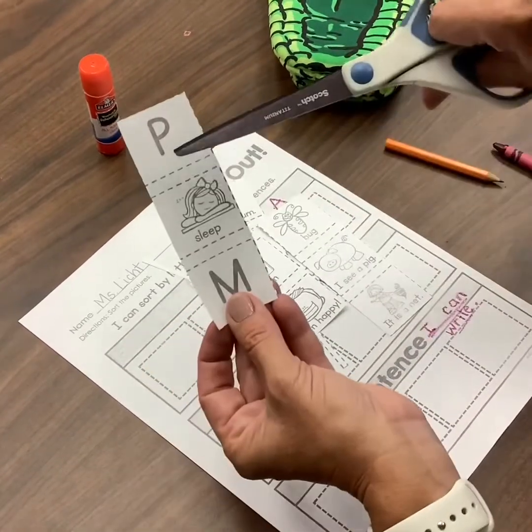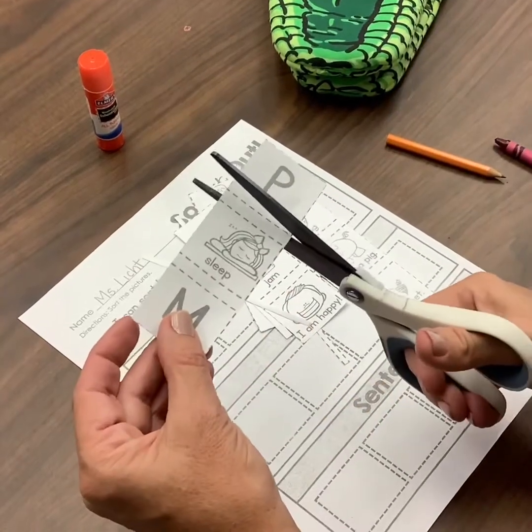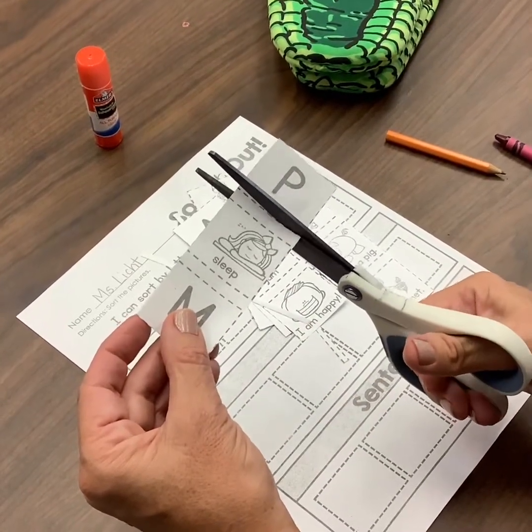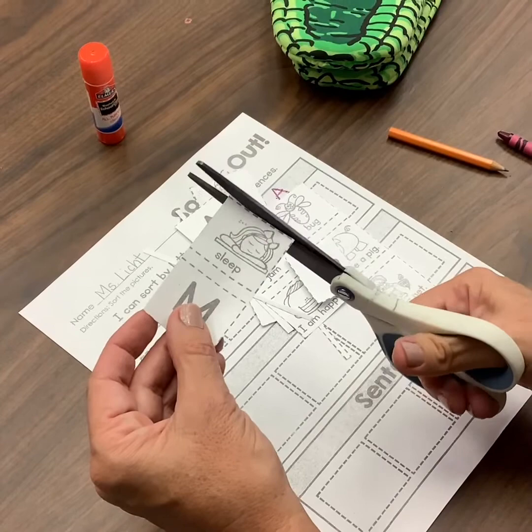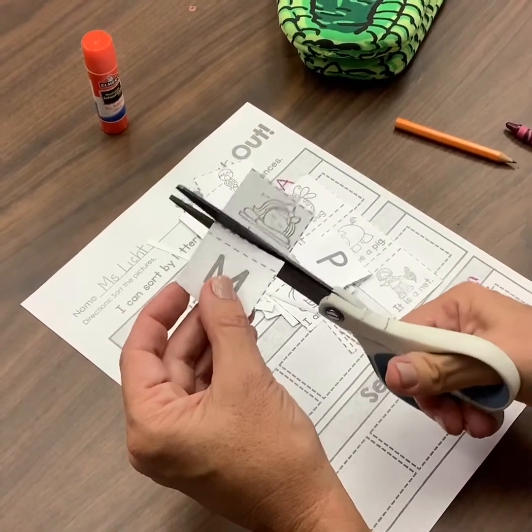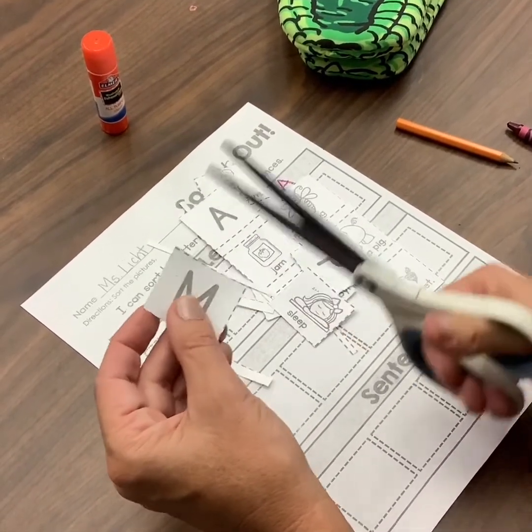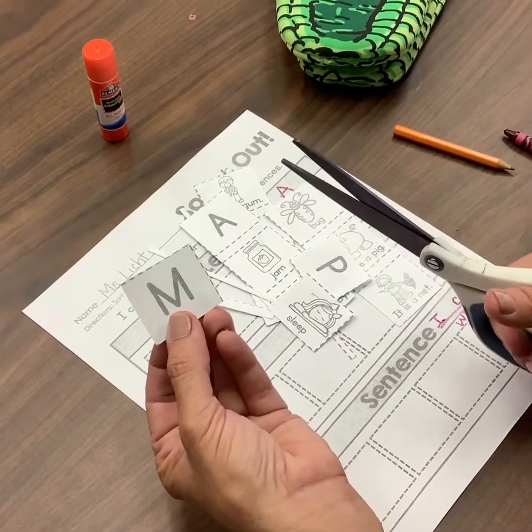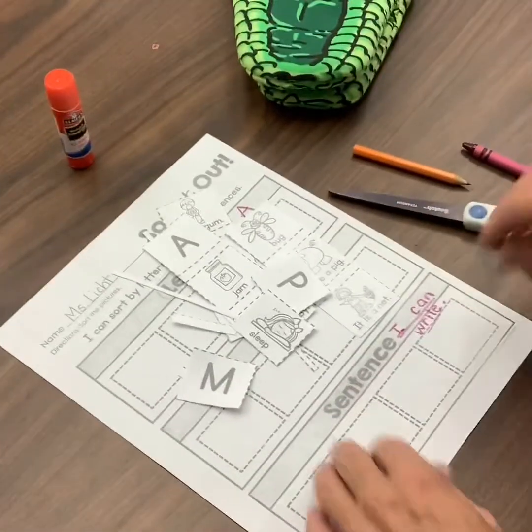Finally, you see how I have these dotted lines? These are going to be really easy to cut. I just go straight across. Cut, cut, cut, cut. I want you to cut all of your pieces apart, and then we will sort them.